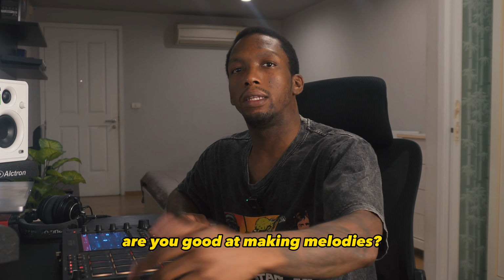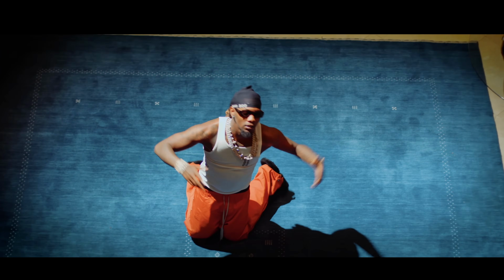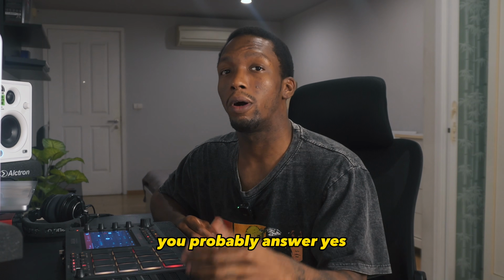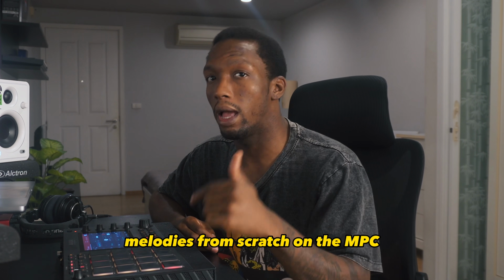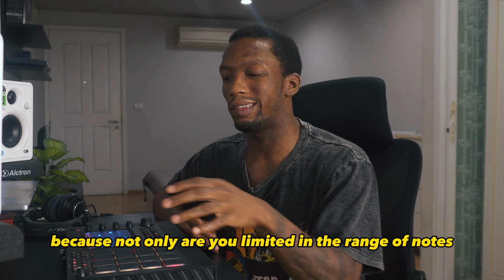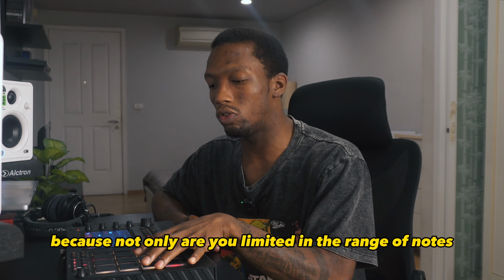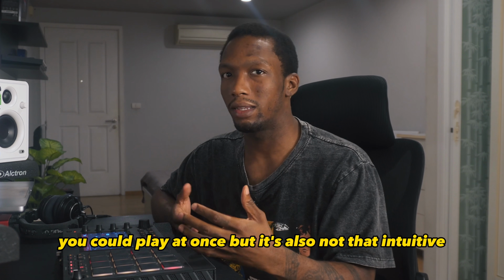Are you good at making melodies? Don't you lie. You probably answer yes, but are you good at making melodies from scratch on the MPC? That's where it really gets tricky, because not only are you limited in the range of notes you can play at once, but it's also not that intuitive.